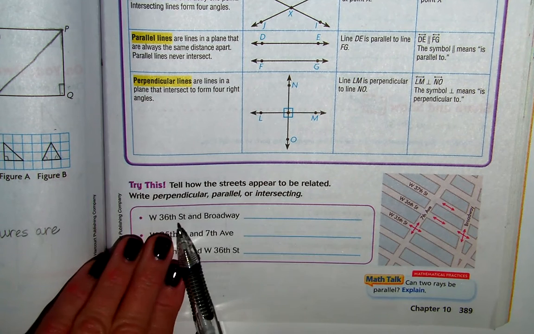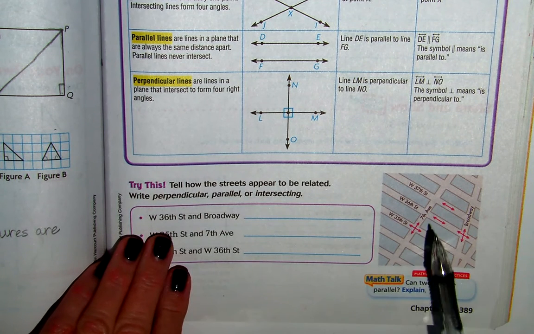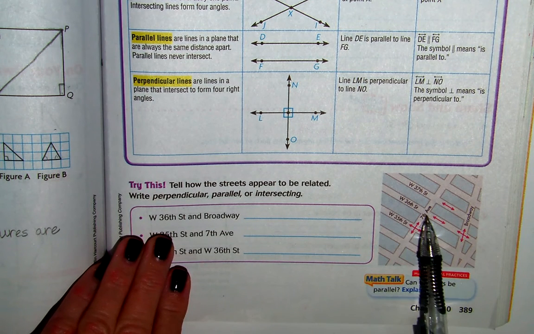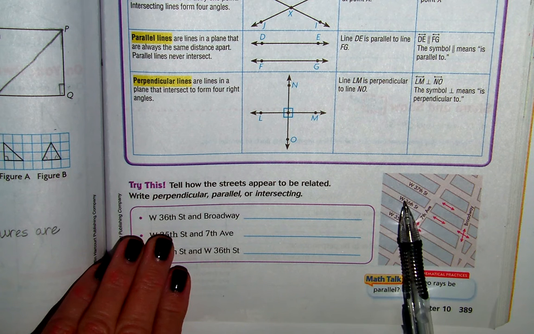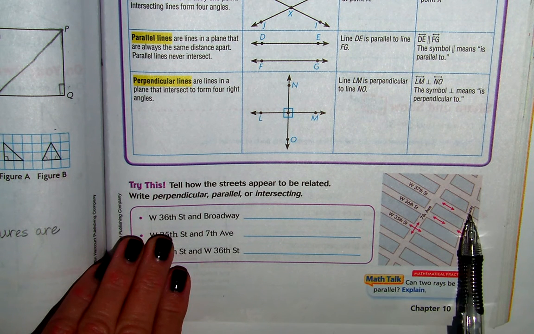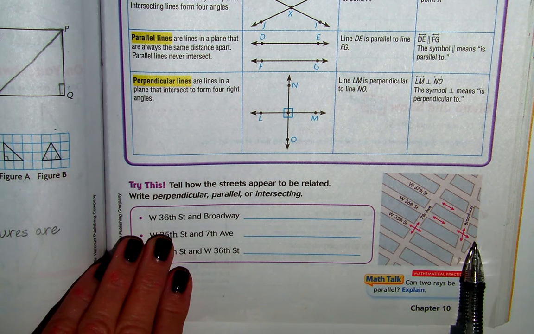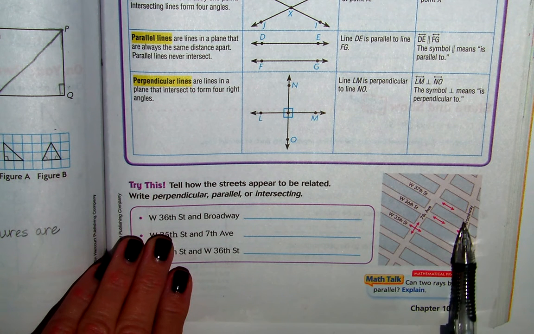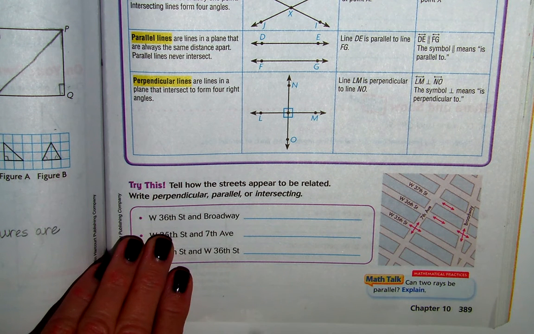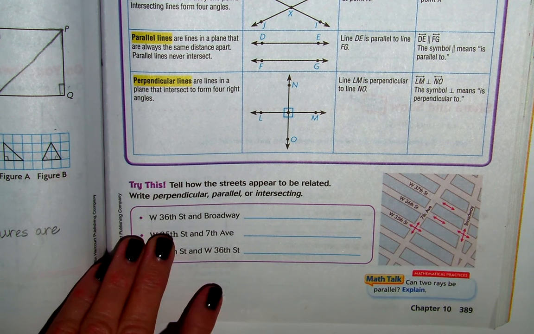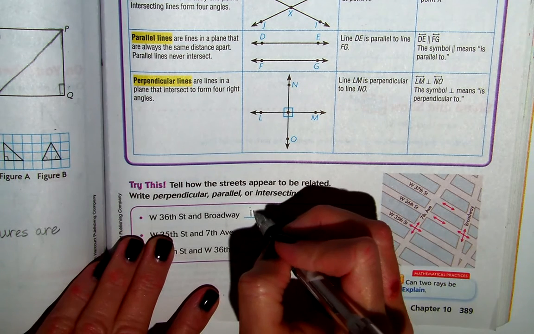West 36th Street. Okay, let's find that on our map. It is right here. West 36th Street and Broadway. So we've got West 36th Street going this way and Broadway going this way. So what are those? Are they perpendicular, parallel, or intersecting? And if you said intersecting, you are correct.